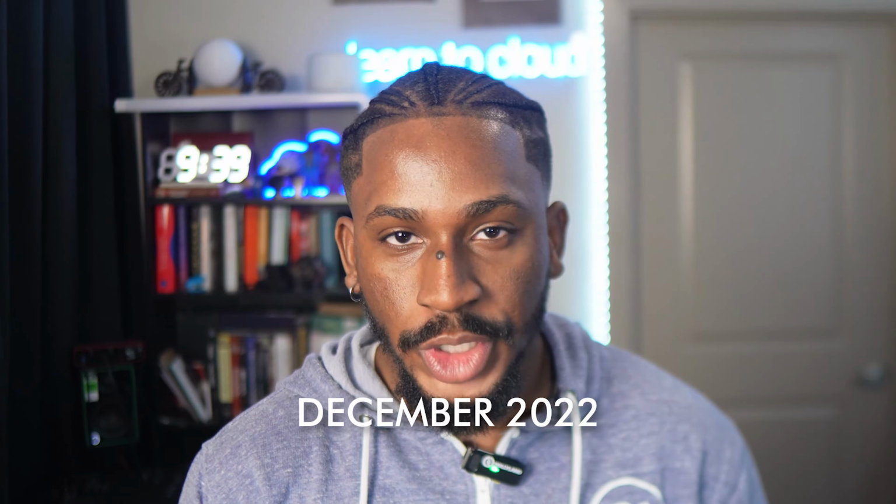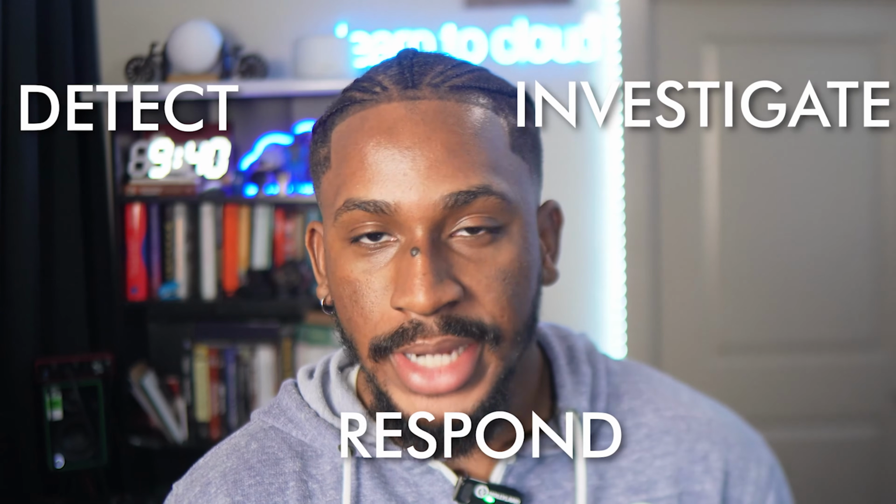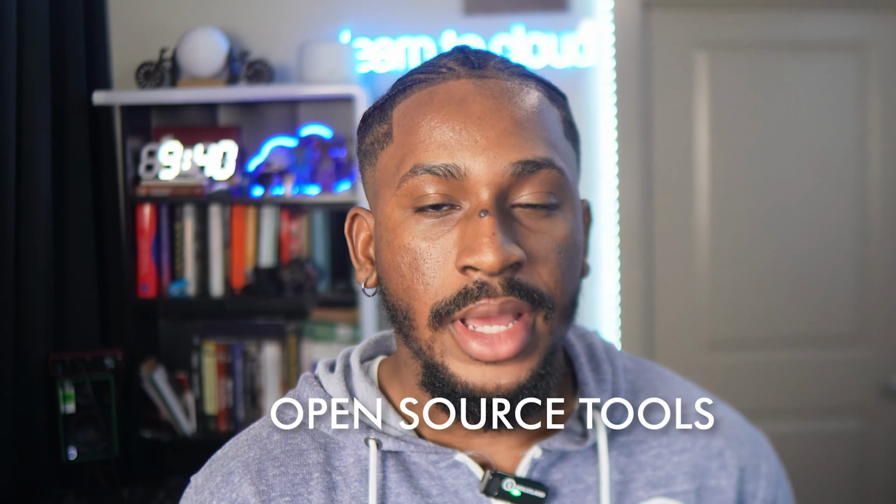So, in December of 2022, AWS released 5 workshops that simulate these security events to help you learn the tools and procedures that AWS CERT uses daily to detect, investigate, and respond to such security events. The workshop covers AWS services and tools such as Amazon GuardDuty, Amazon CloudTrail, Amazon CloudWatch, Amazon Athena, and AWS WAF, as well as some open source tools written and published by AWS CERT.